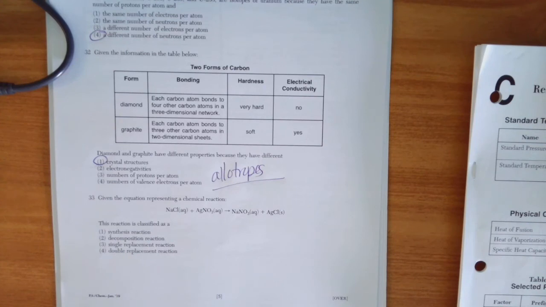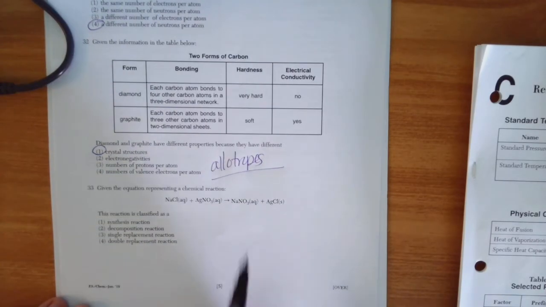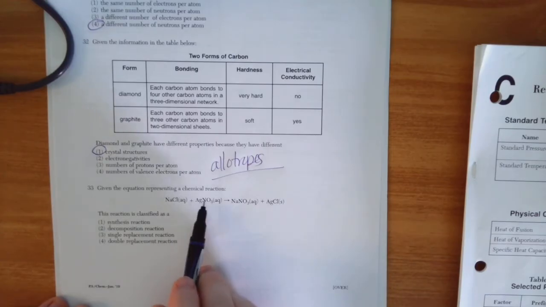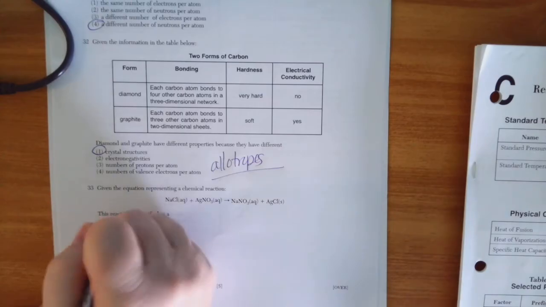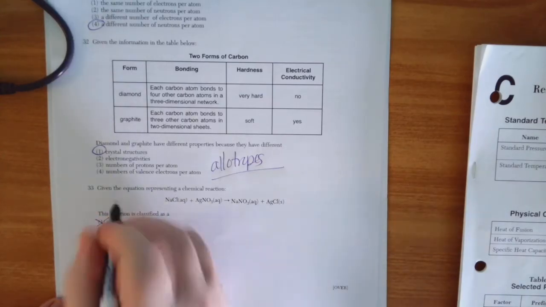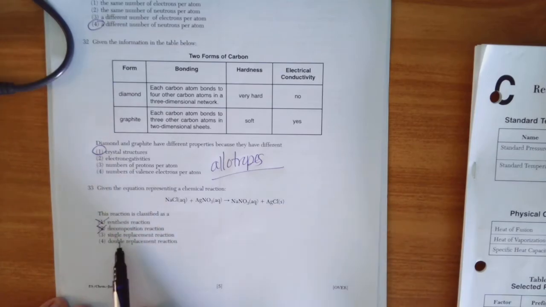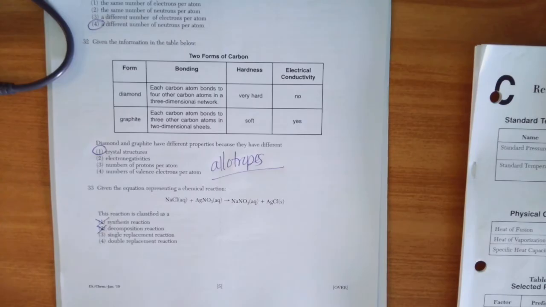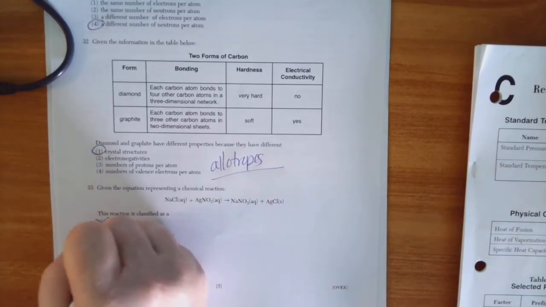All right, so given this equation representing a chemical reaction, what kind of reaction is it? Well, let's see. Are we taking 2 things and forming one thing? Not synthesis. Are we taking one thing and breaking it apart? Not decomposition. In order to be single replacement, we need single elements. Do we have single elements? No, we do not. So it is double replacement.